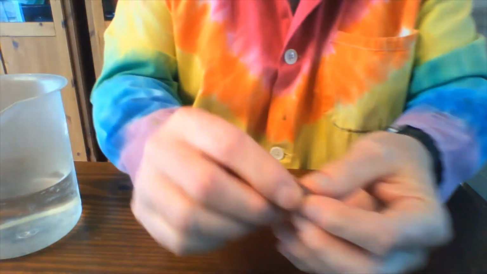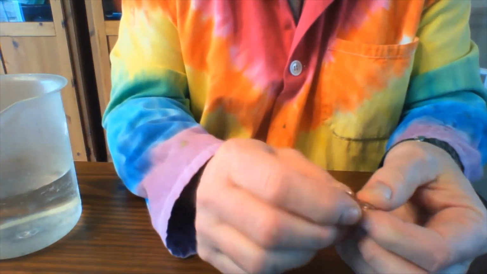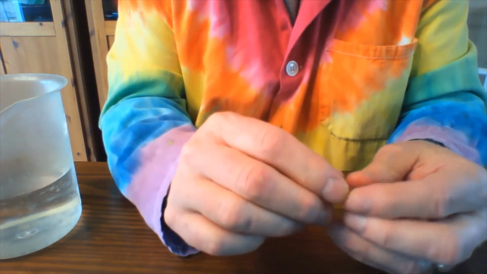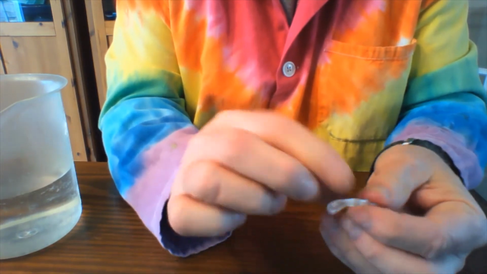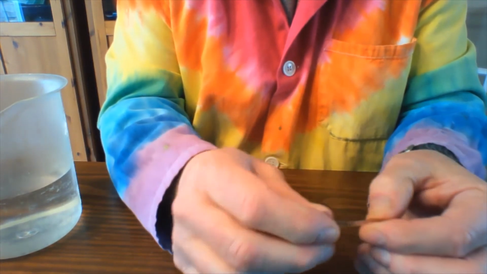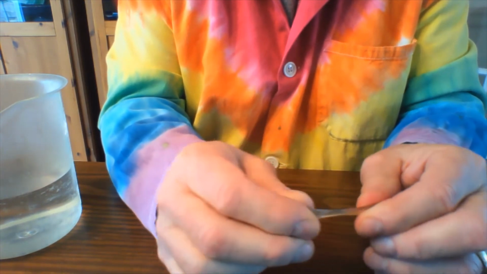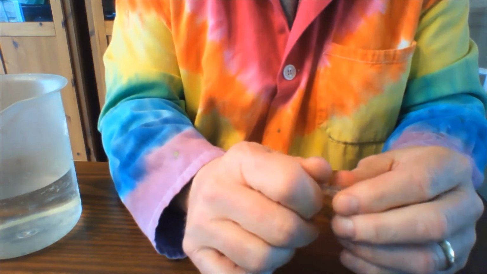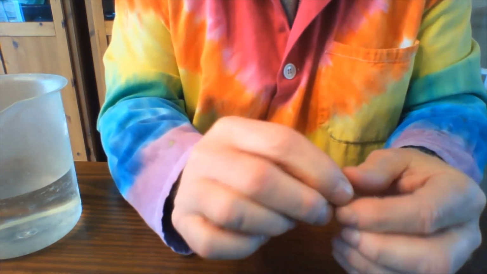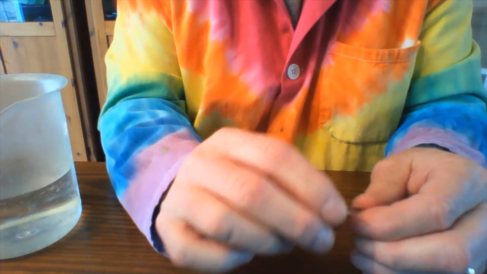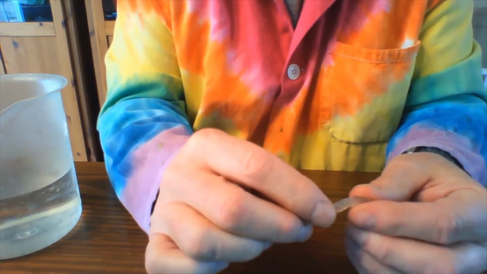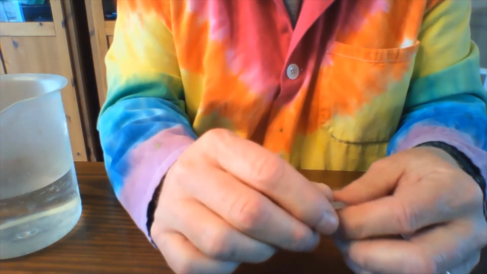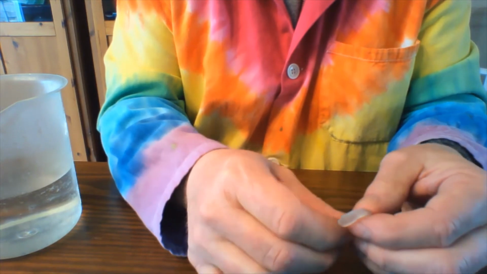Move this out of the way. Notice how stretchy it is. We have about 5 minutes to form that into something that we'd like to see. Okay. Let's say we form it into something and we don't like the way it turns out. What do you think I could do? I could reheat it and reprocess it and reform it again. That is correct. We're going to see if we can make a candy cane out of this.